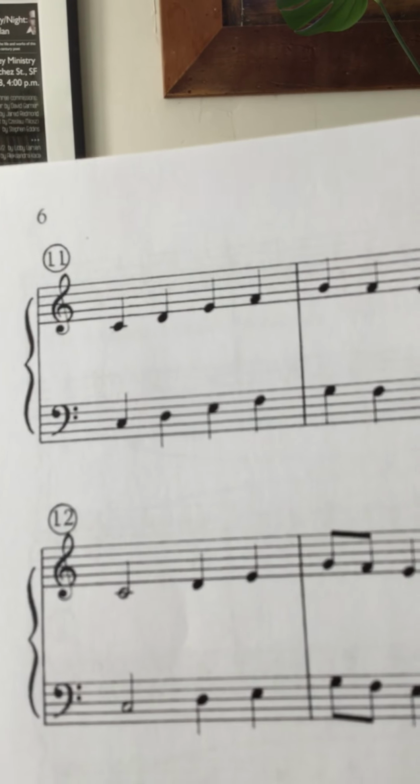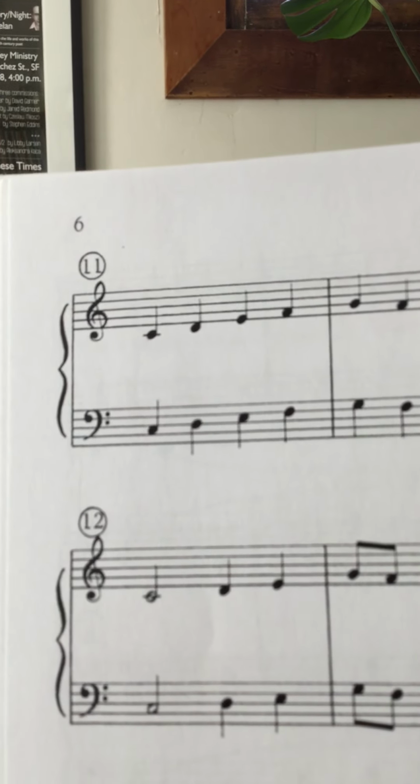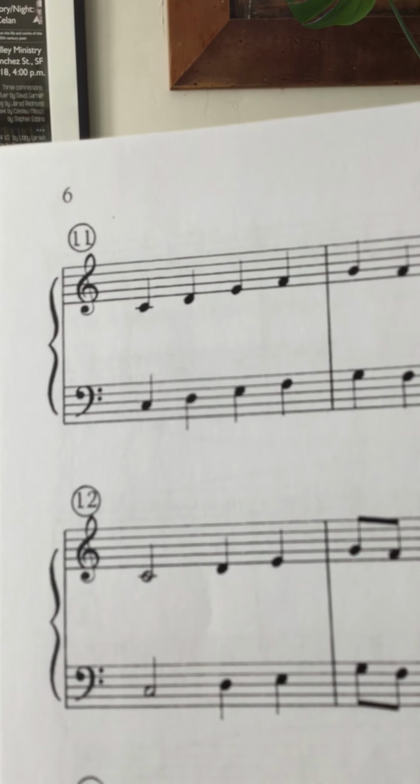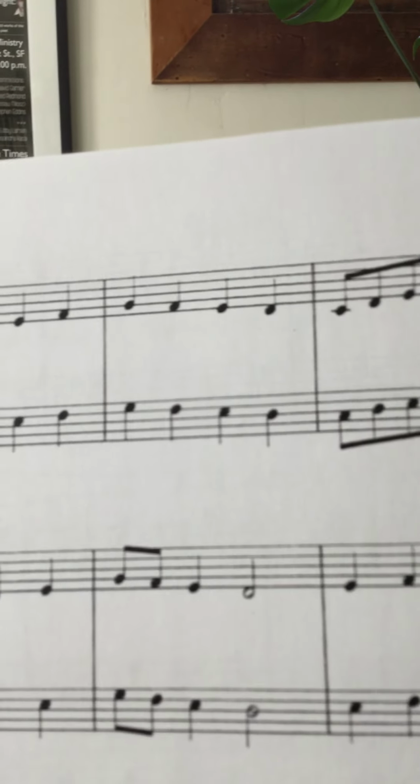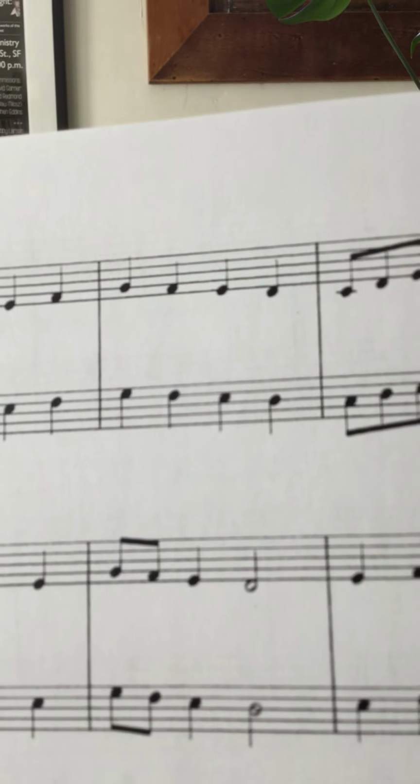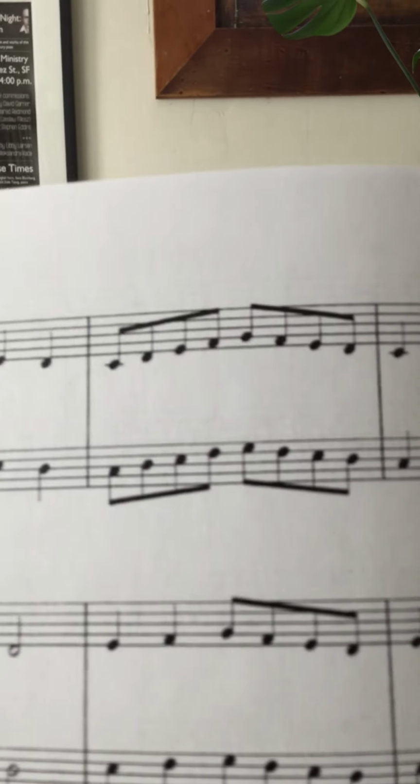1, 2, ready, and go. And 1, 2, 3, 4, and 1, and 2. Double time.